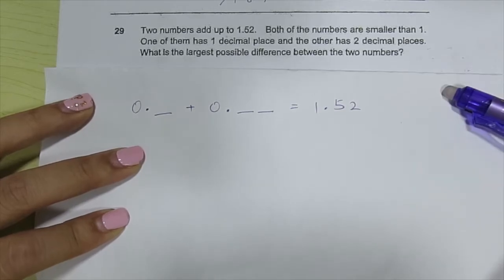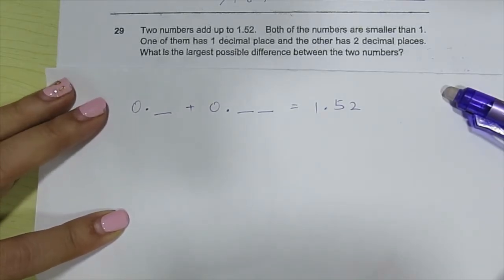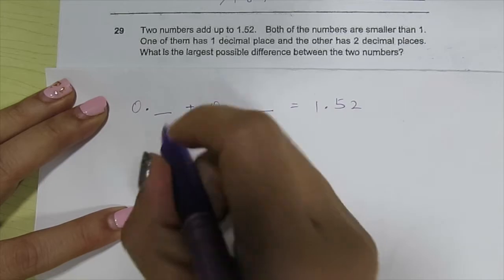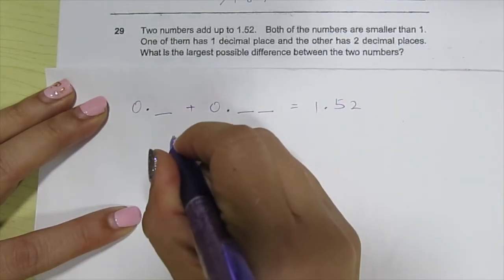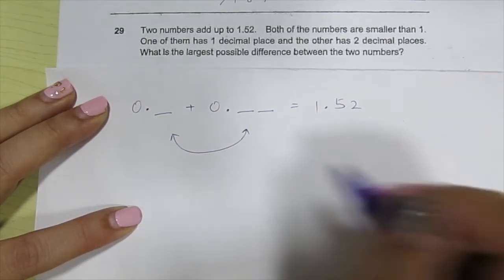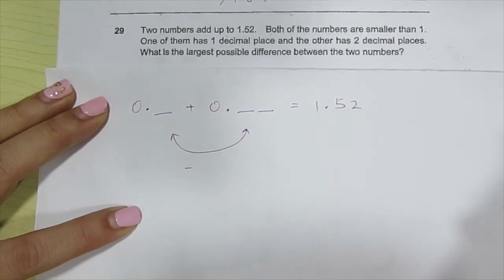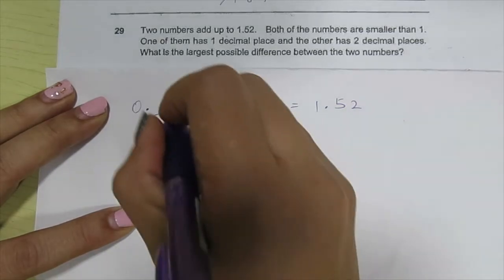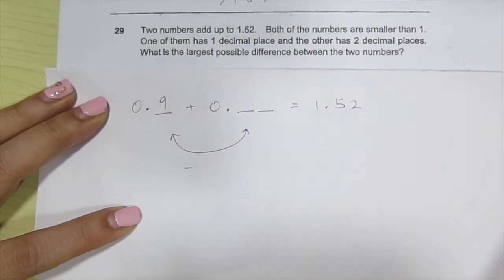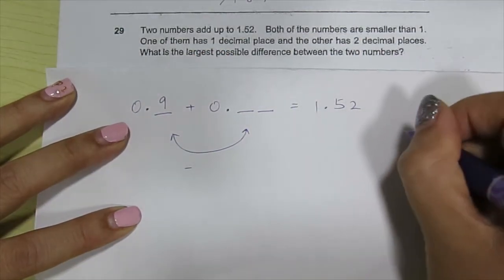The question wants us to find the largest possible difference between the two numbers, which means if we take both of these and subtract, we're supposed to get the largest difference. So one of them needs to be super big, the other one needs to be super small. If that's the case, then let me put a 0.9 here for this to be large.